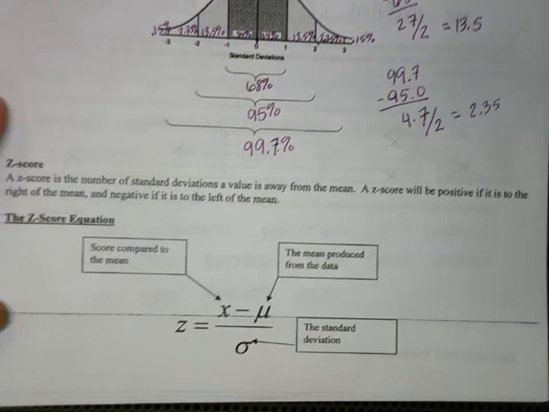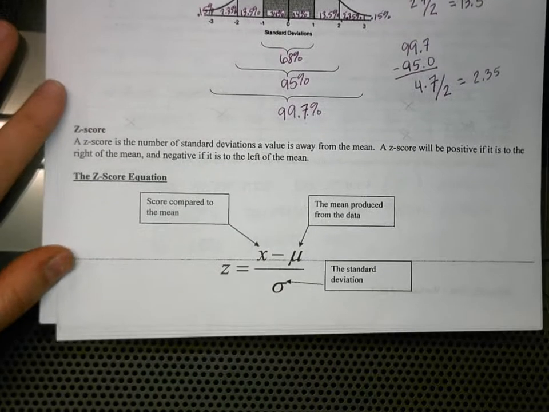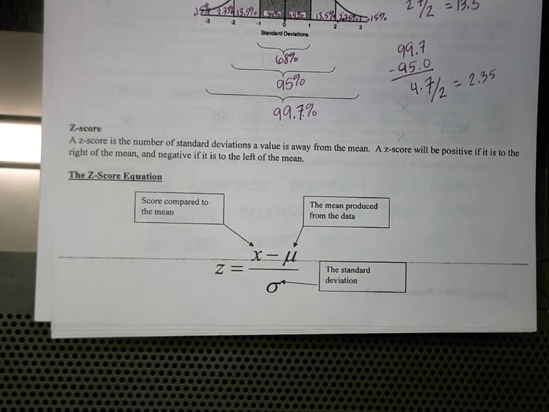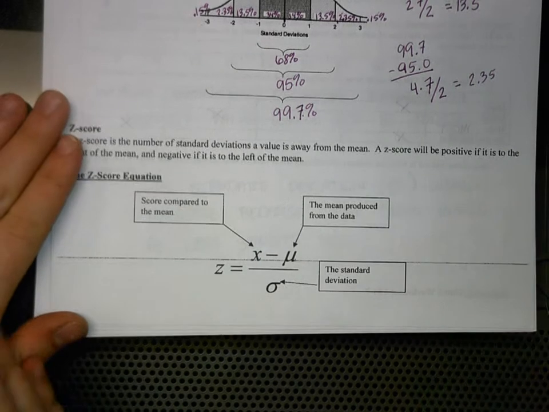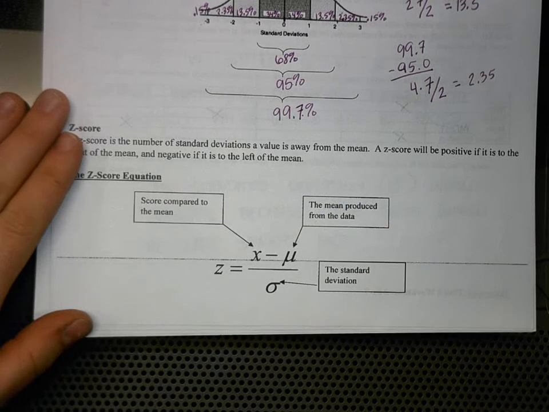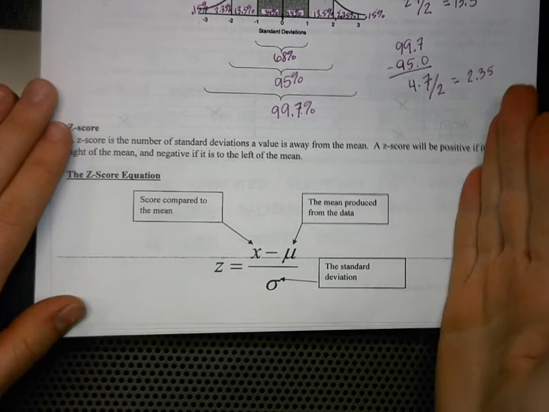Okay, before we start practicing that, we also want to talk about z-scores. So a z-score is a number of standard deviations a value is away from the mean. So before, I was able to determine whether a piece of data was within 1 standard deviation away, or 2 standard deviations away, or 3, but now I can determine the exact place away it is.